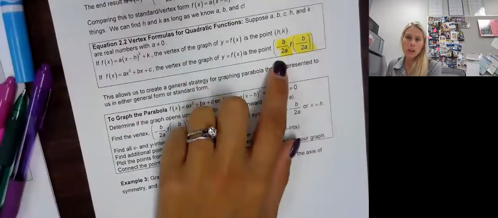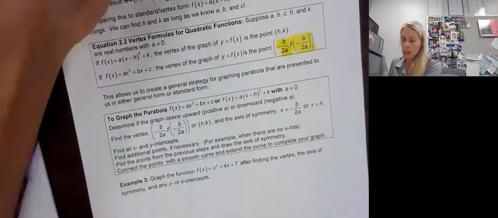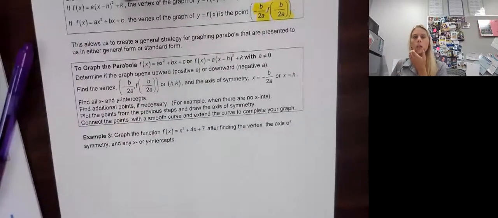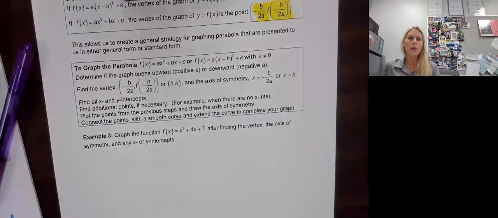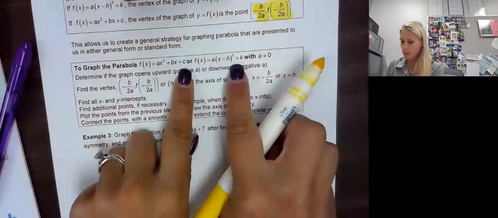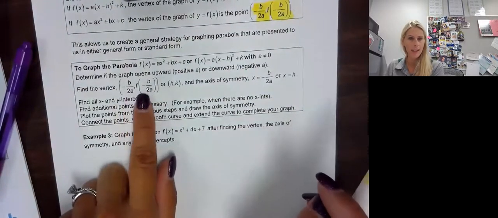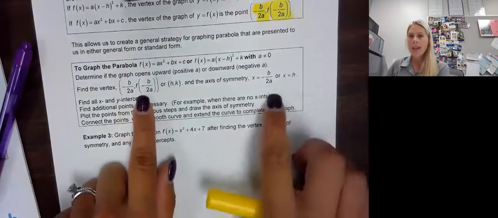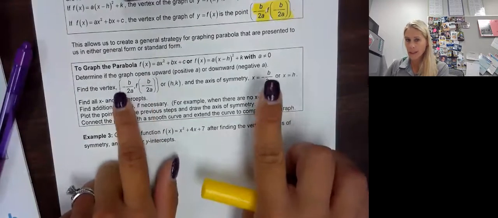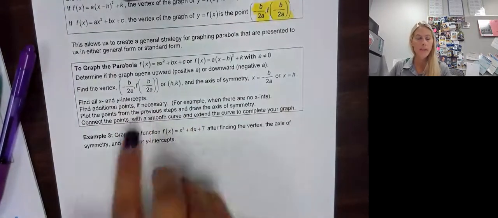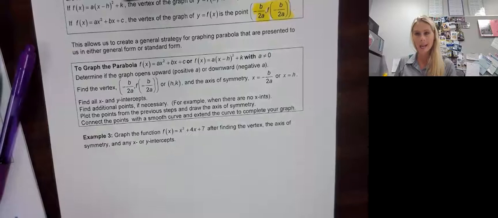Now, this also works too if you think completing the square gets you those fractions, okay? So to graph a parabola, we either have the two forms, okay? We can find the vertex. We're going to try finding the vertex right now with the -b/2a. And then the axis of symmetry, of course, is that x value. And then we're going to find the intercepts and additional points. If there's no x-intercepts, you still want to plug in some points, okay? And then we're going to draw everything.